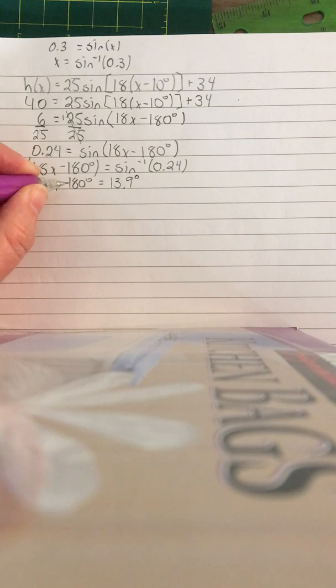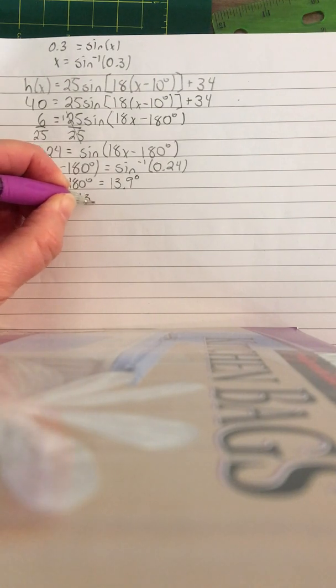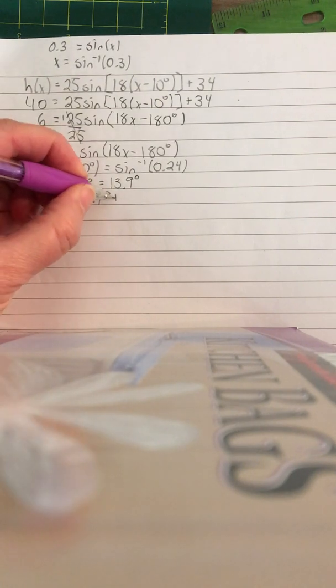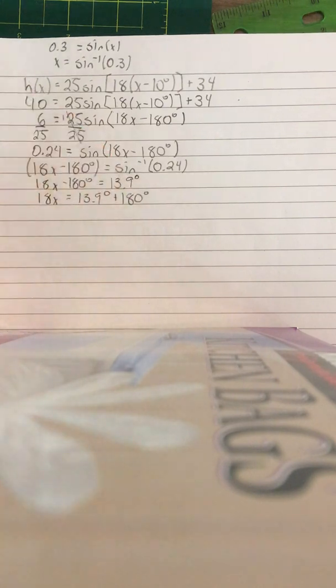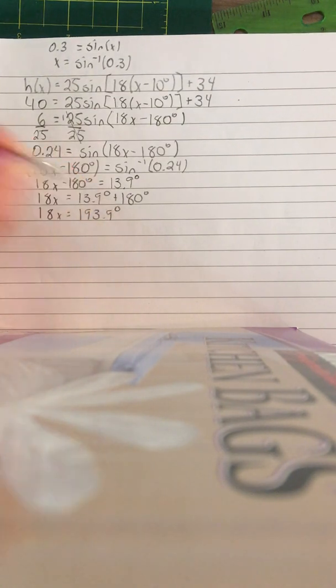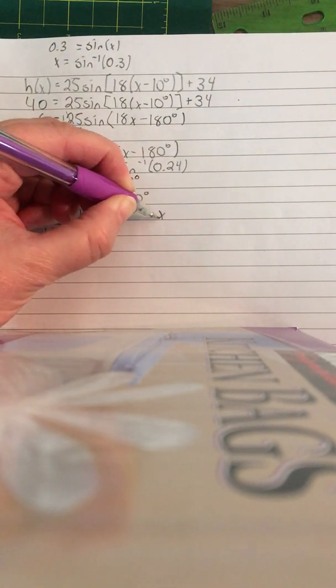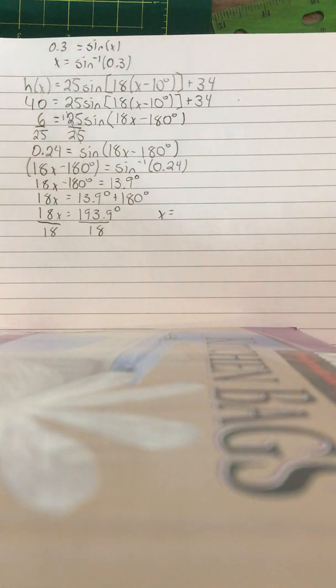So we're going to get rid of this 180 by adding it to both sides. 13.9 degrees plus 180 degrees means 18x is equal to 193.9 degrees. And our last step here is to divide by 18 on both sides, giving us our x, which is a time.